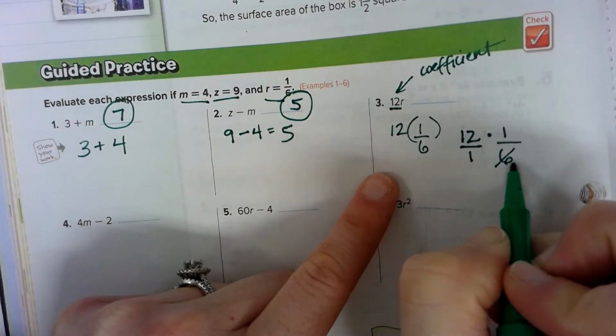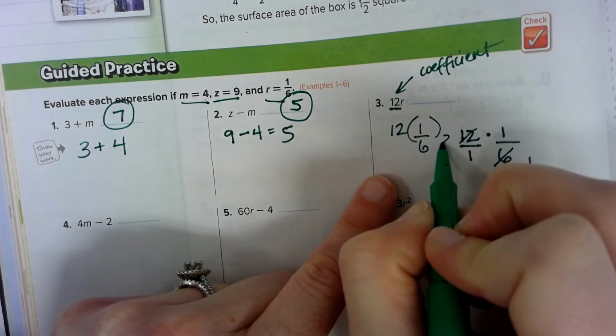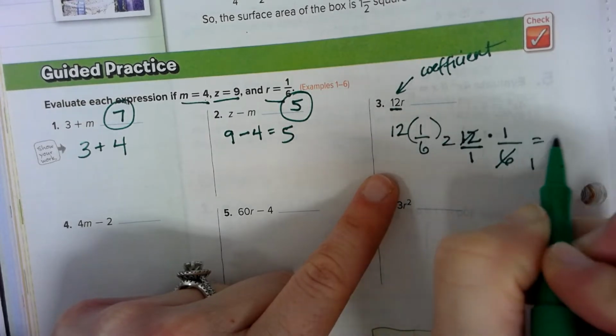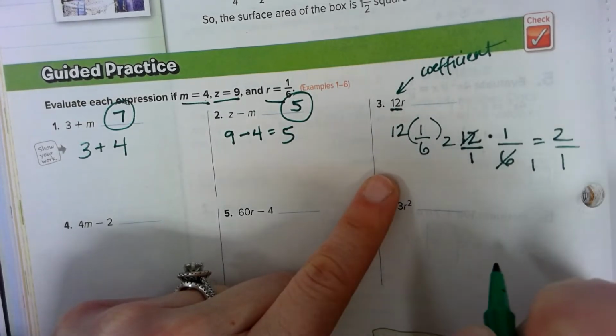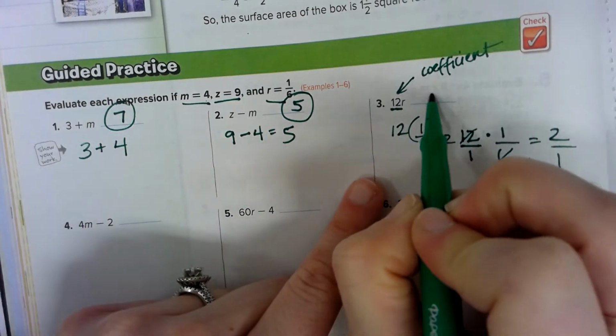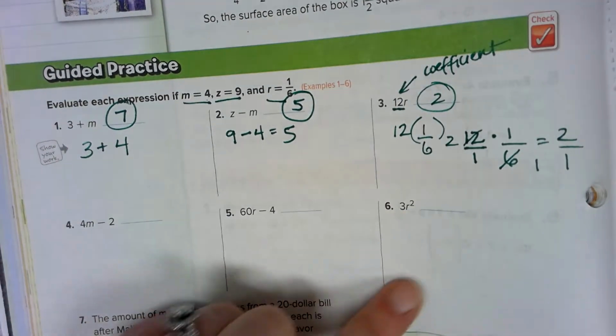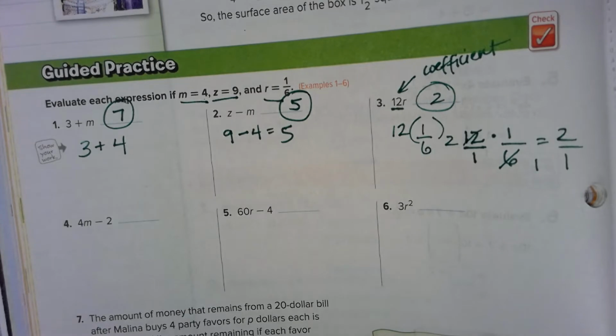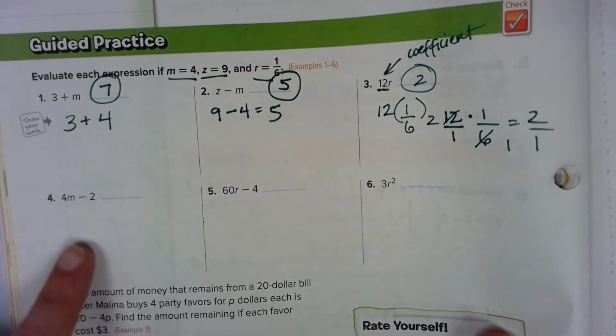You can divide this by 6 and get 1, this by 6 and get 2. And I have 2 times 1 is 2, 1 times 1 is 1, 2 over 1 is my answer, 2 is my perfect answer. All right, number 4.